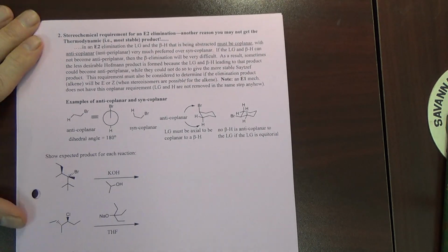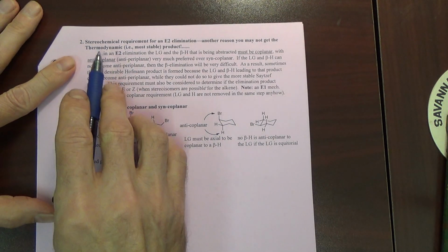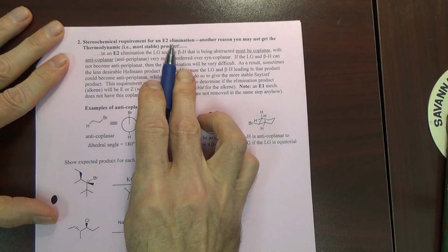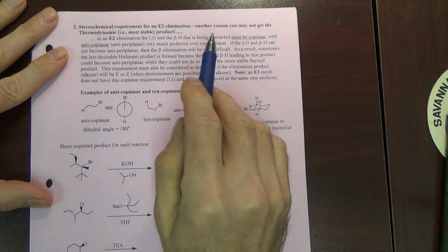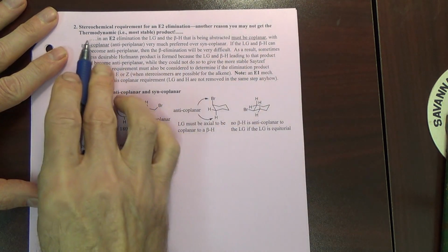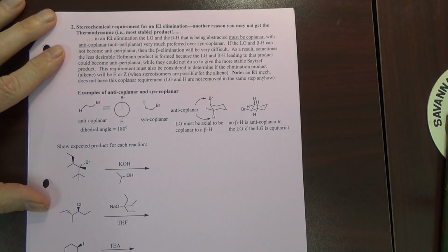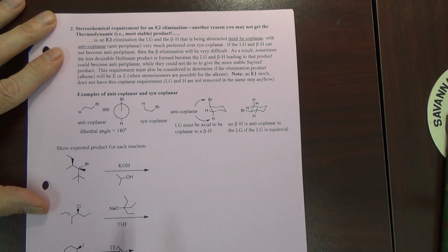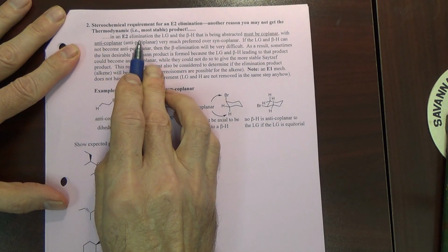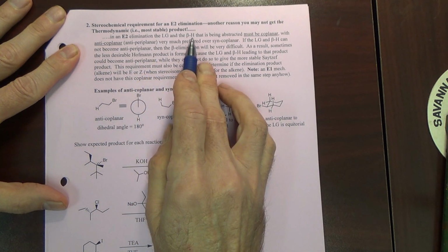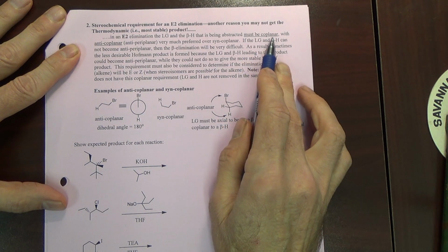Okay. The second thing to look at here is the stereochemical requirement for an E2 elimination. This is another reason we may not get the thermodynamic product. All right, important statement here. In an E2 elimination, the leaving group and the beta hydrogen that is being abstracted must be coplanar.